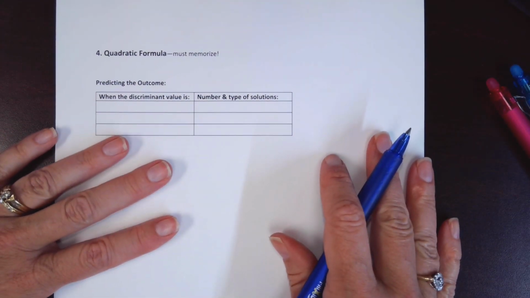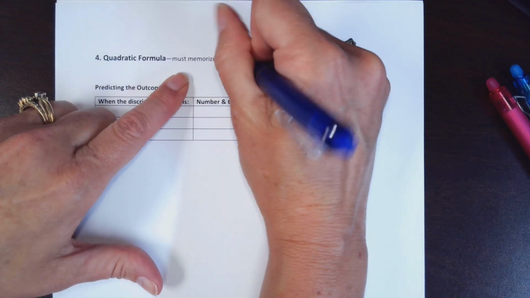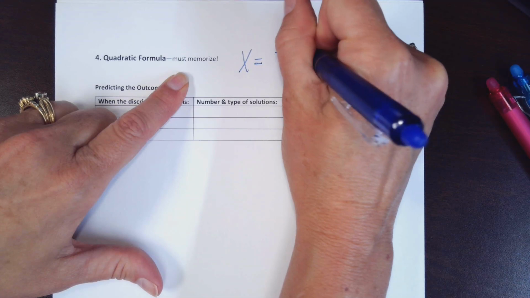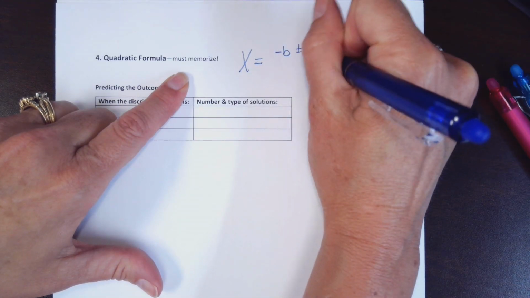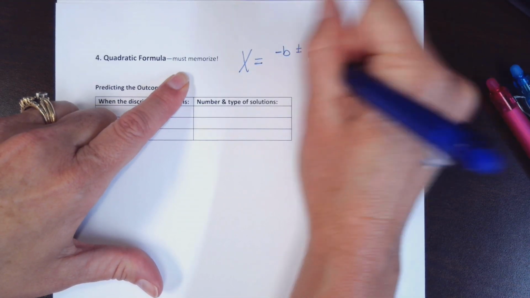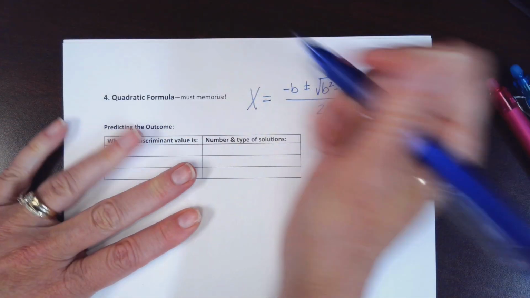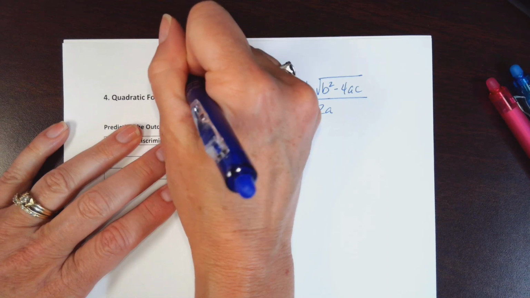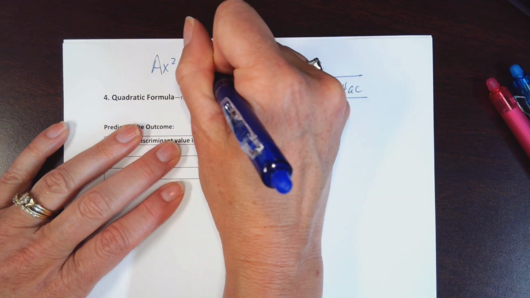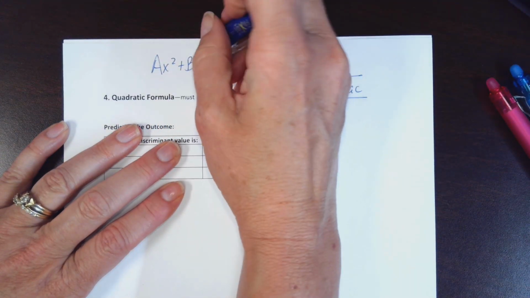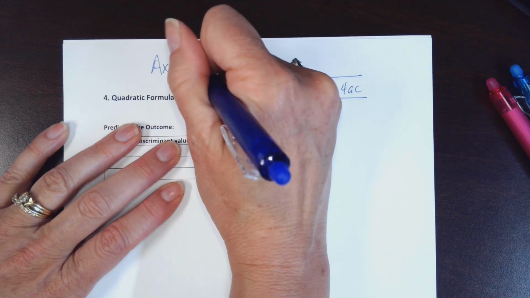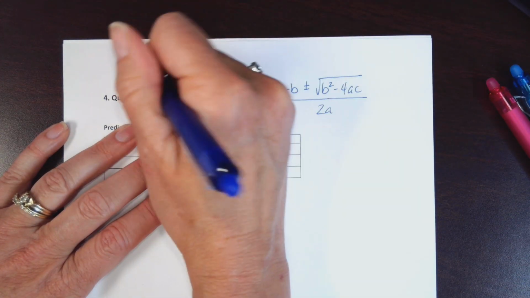Your quadratic formula tells me that x equals negative b plus or minus square root of b squared minus 4ac all over 2a. Now this uses a, b, and c from our general form for our quadratic equation, ax squared plus bx plus c equals 0.